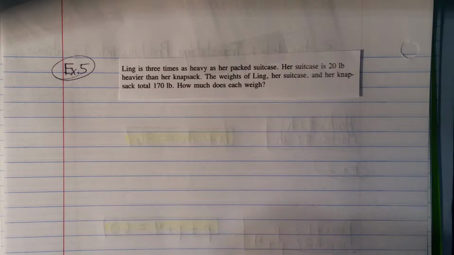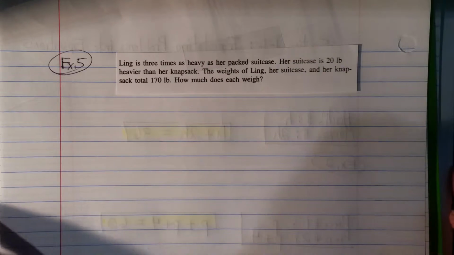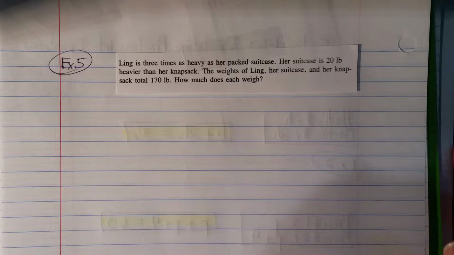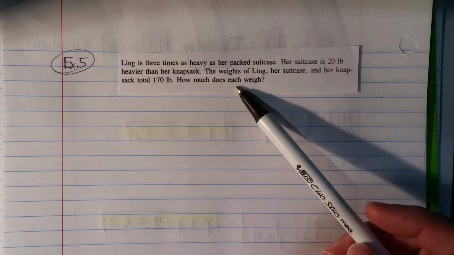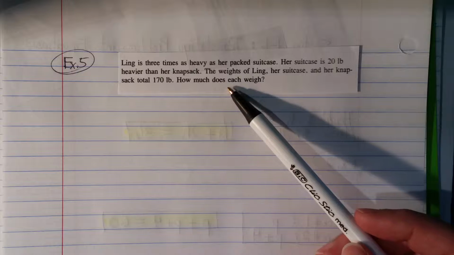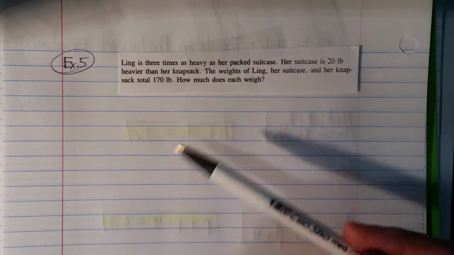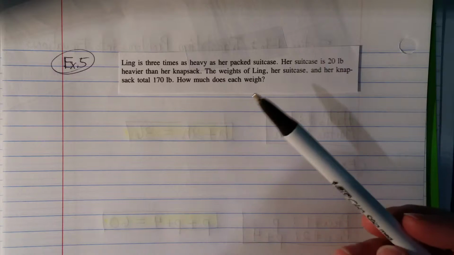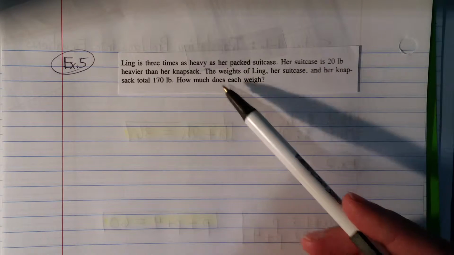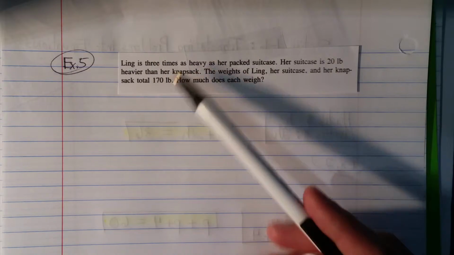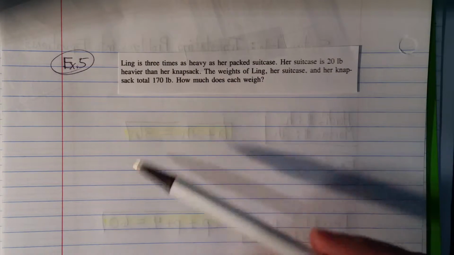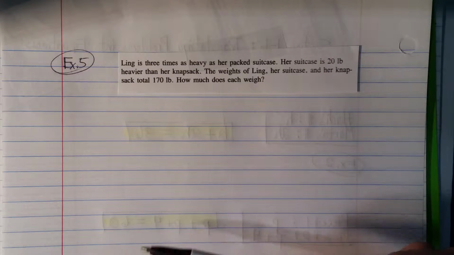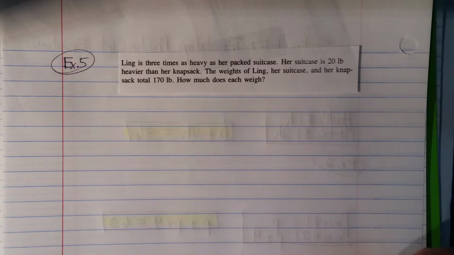So it has, Ling is 3 times as heavy as her packed suitcase. Her suitcase is 20 pounds heavier than her knapsack. The weights of Ling, her suitcase, and her knapsack total 170 pounds. How much does each weigh? So even though it asked how much they weigh, you're still not having to solve this, so don't worry about this last piece here. You just have to write the equation. The other thing about this problem is they don't put a number 1 and a number 2 for 2 different sentences. They just put it all together in a little statement, but it's basically the same pattern as the previous 4 examples.